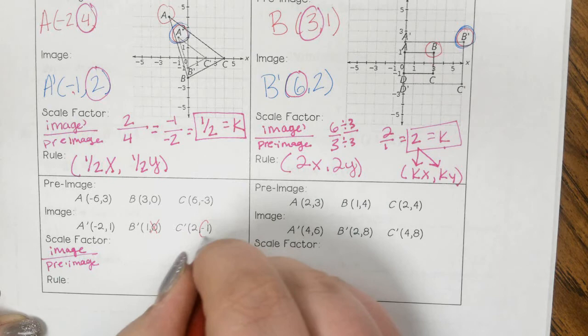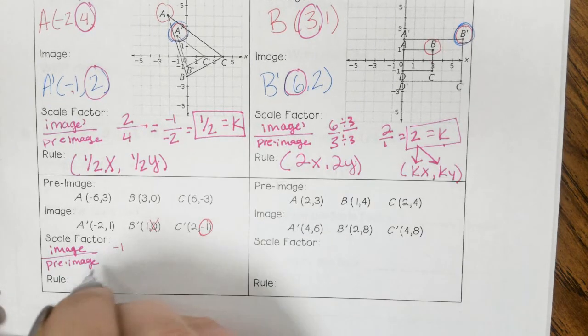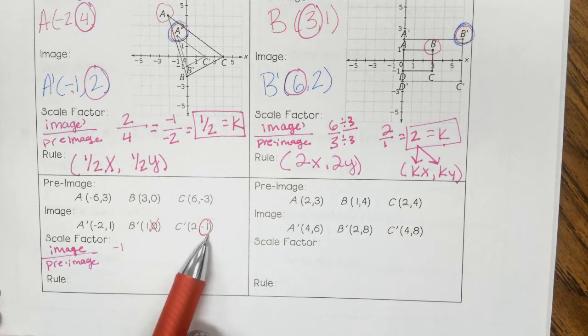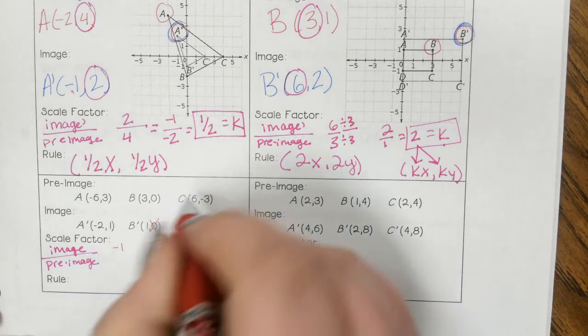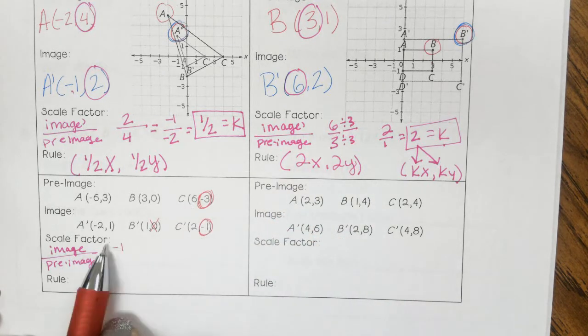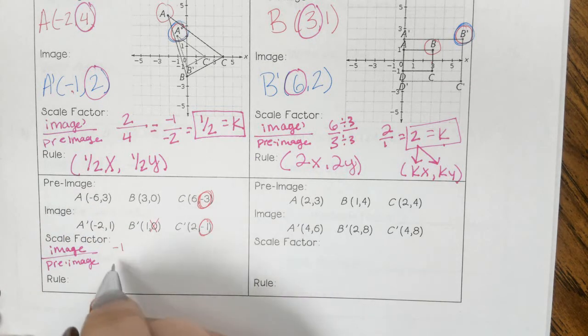Let's pick this -1. If I use -1 from my image, then I have to pick the y value from C for my preimage. I used the y value from C prime from my image, so the value that I pick from the preimage is the y value from C.